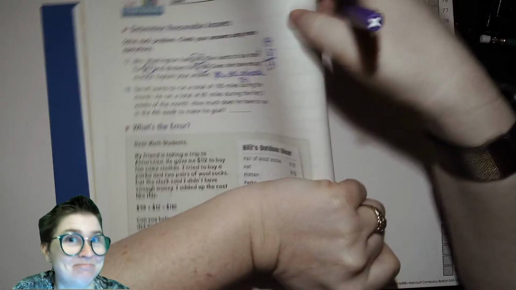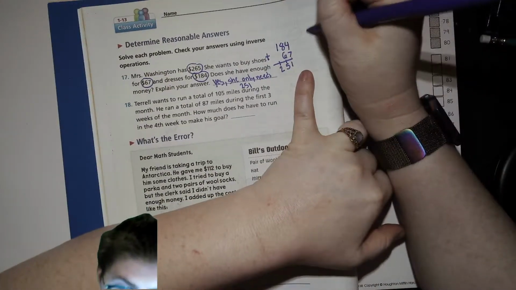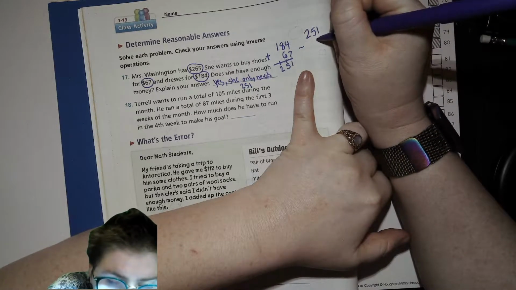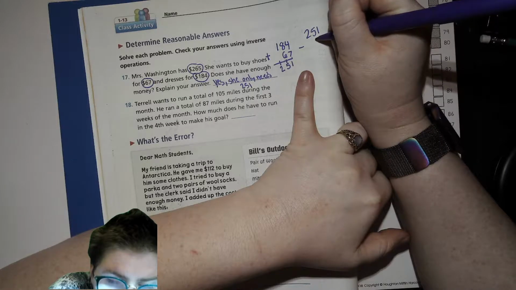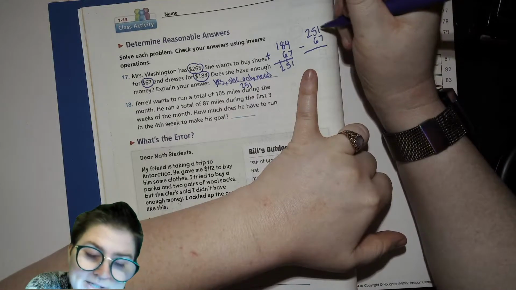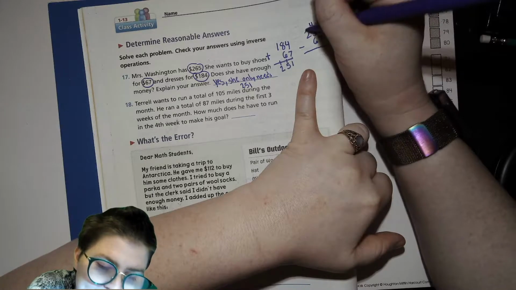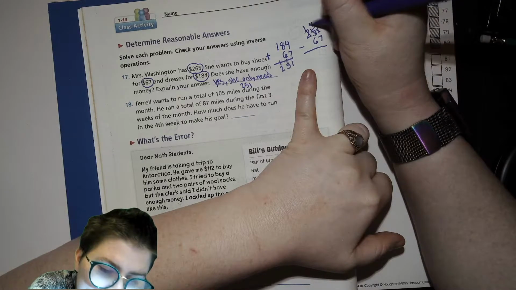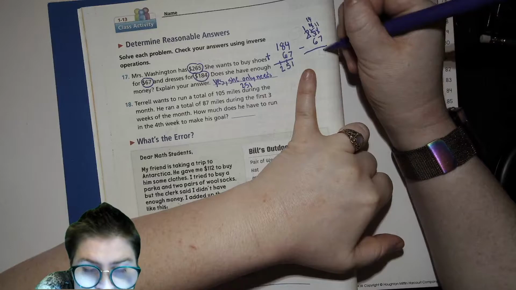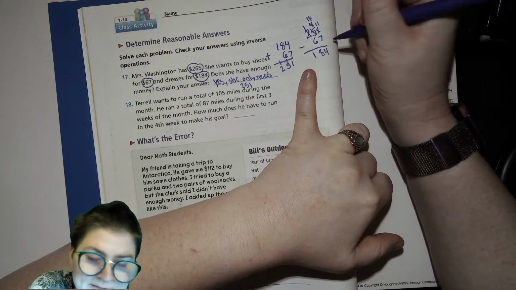Okay, so let's check it by doing the opposite. So let's take our 251. We'll subtract one of our partners. Let's take away the 67. 1 take away 7 will not work, so we'll have 11. 4 take away 6 will not work, so we'll regroup one of our hundreds, and then we'll have 14. 11 take away 7 is 4. 14 take away 6 is 8, and 1 take away nothing is 1. So yes, it's checked. Good job.